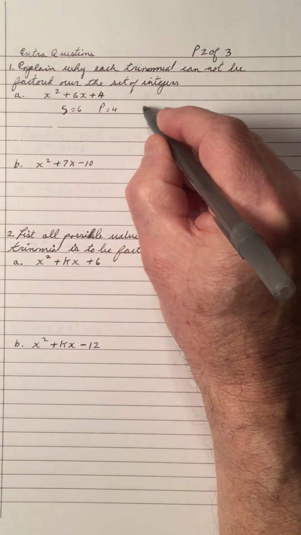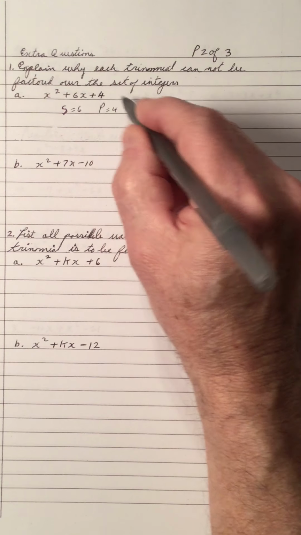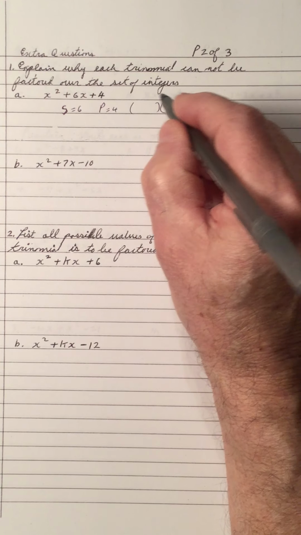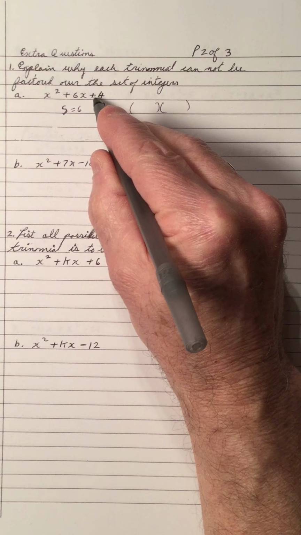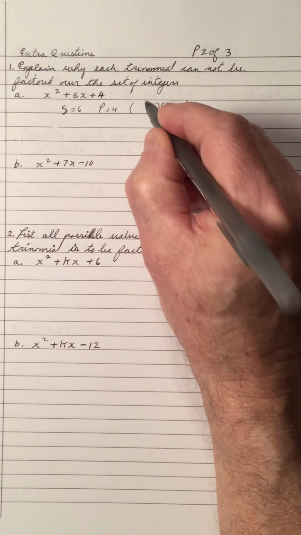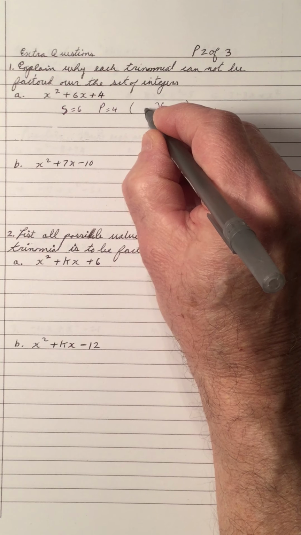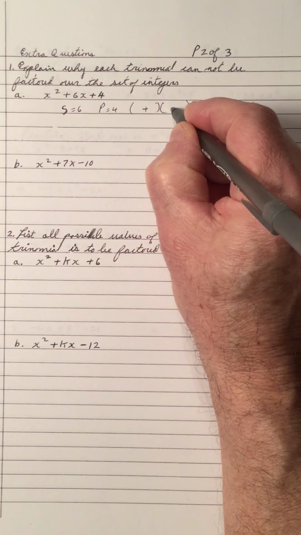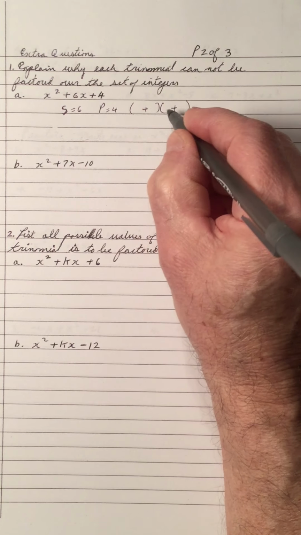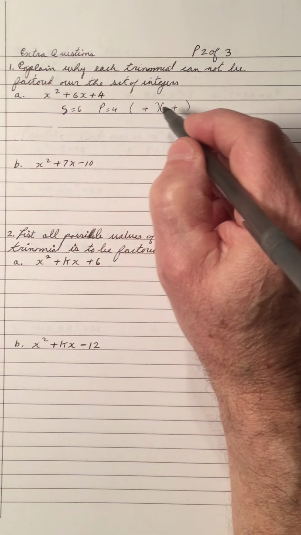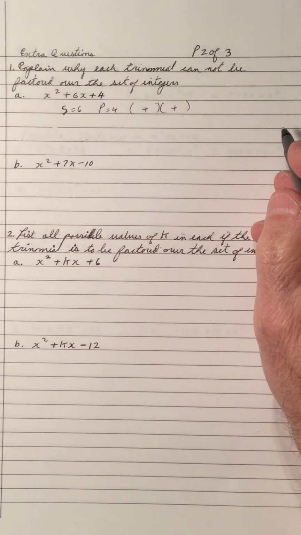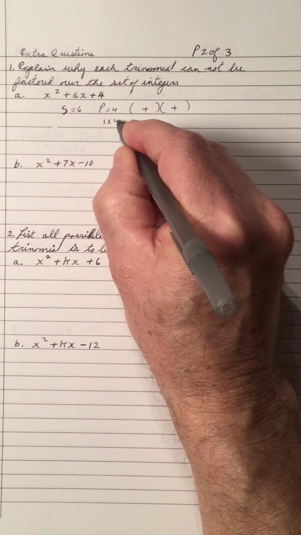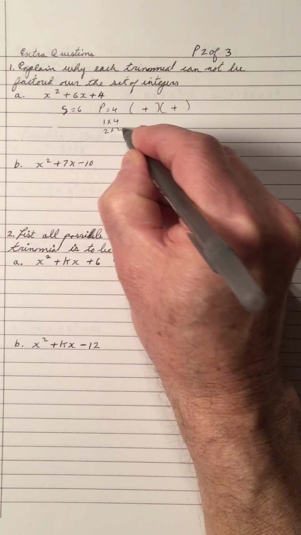If you were to write this as two binomials multiplied, notice that the product is positive, so that means we have two pluses or two minuses. Since the sum is positive, we must have two positives if we're going to factor this trinomial as the product of two binomials. So if the product is 4, the factors are 1 times 4 and 2 times 2.